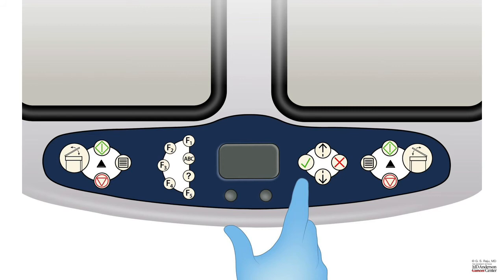At this point, I would like to talk about an important concept called contact time. The amount of time the high-level disinfection solution will be in contact with the endoscope, both inside the channels and outside the scope, completely contacting the entire scope.